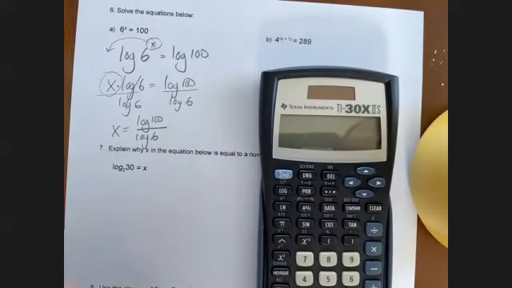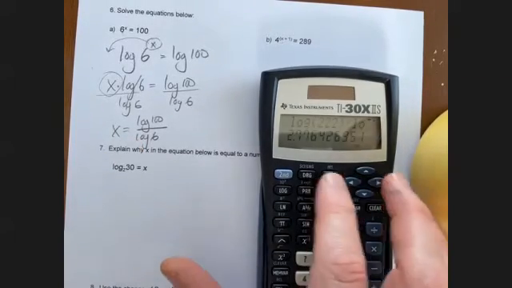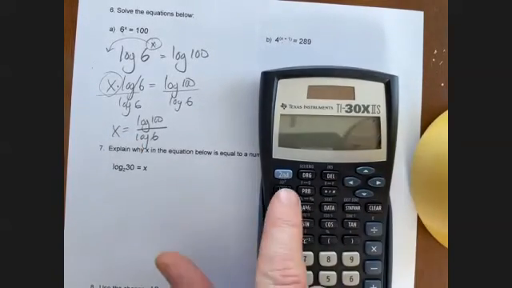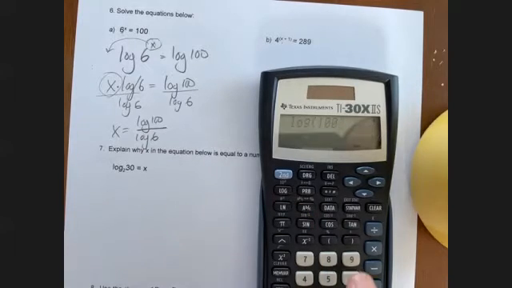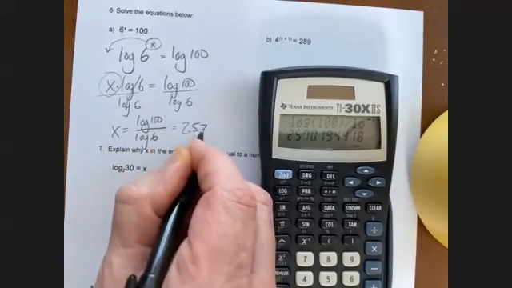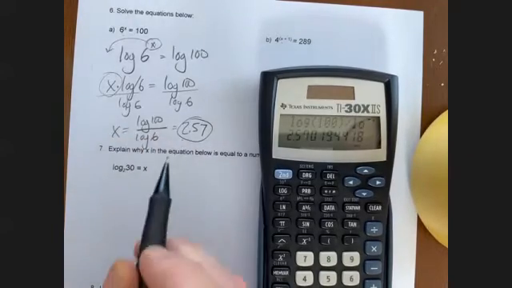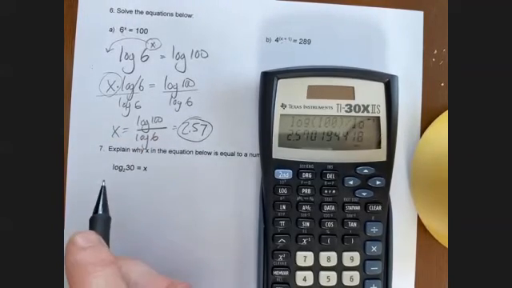Now, this is calculator ready. This is what I would plug in. As I start this, clear everything out. I do log of 100, close parentheses, divided by log of 6, and that should give me the answer. In this case, 2.57019 and the rest. I'm only doing the first 3, so since it's 0, 1, I'm just going to say that this is 2.57. And that is my answer for x here. That's the reason why we use our calculator to do this, because I'd never be able to figure that out by trial and error.